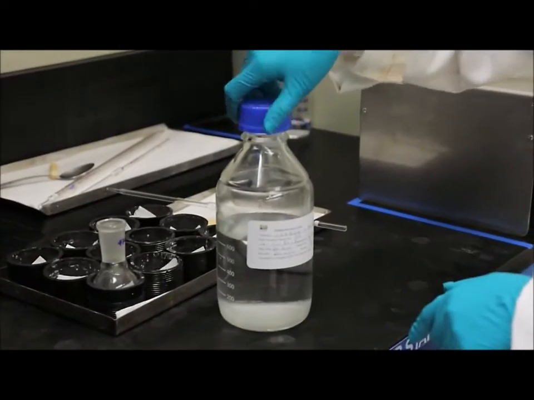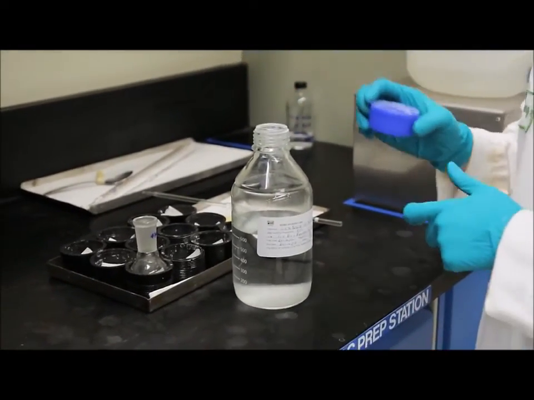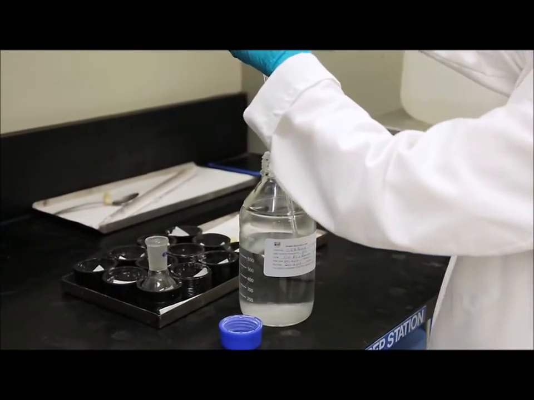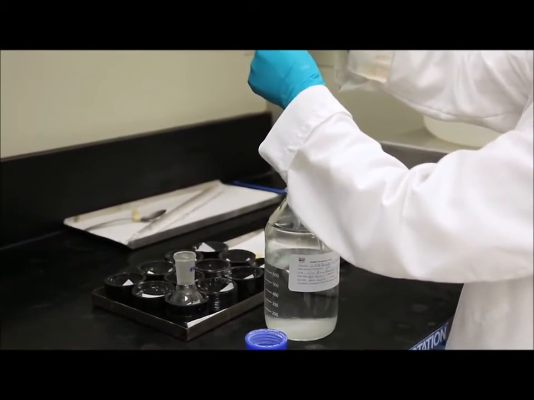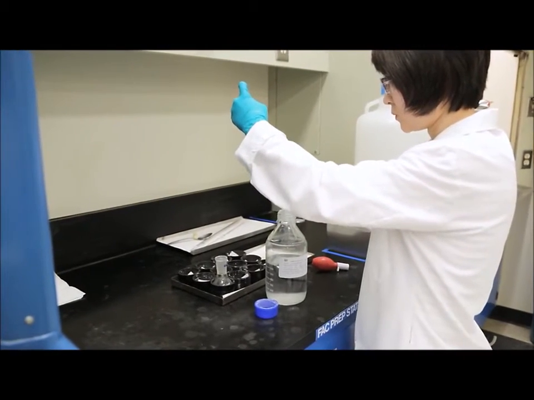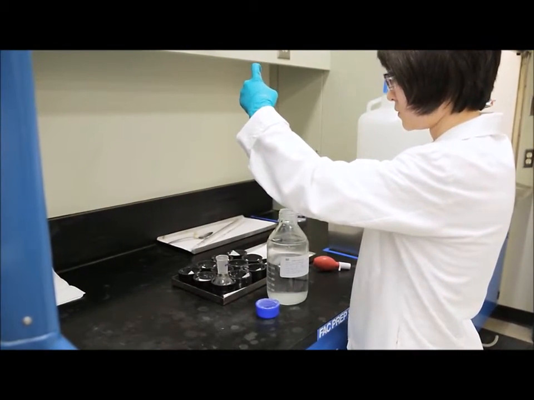The next step is pipetting our 0.5 normal sodium hydroxide and methanol solution into the flask. Our 0.5 normal sodium hydroxide and methanol is going to act as our base catalyst in the reaction.